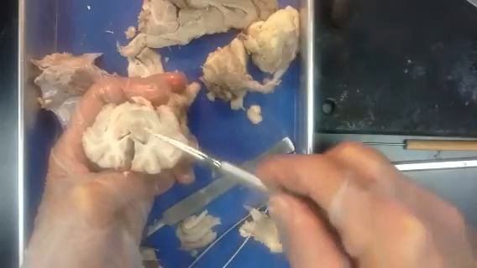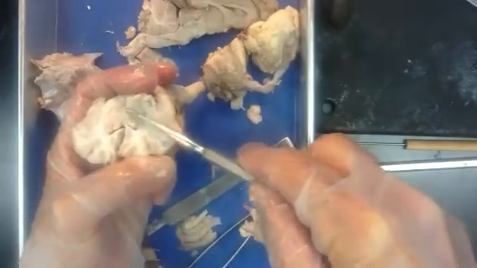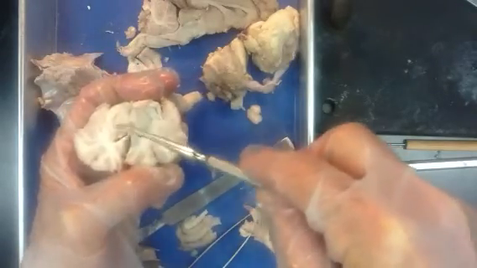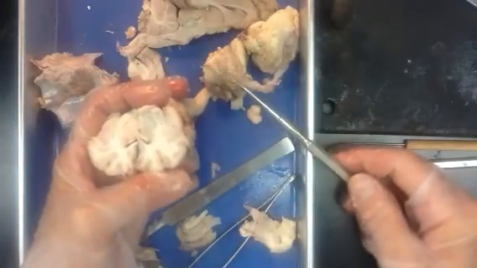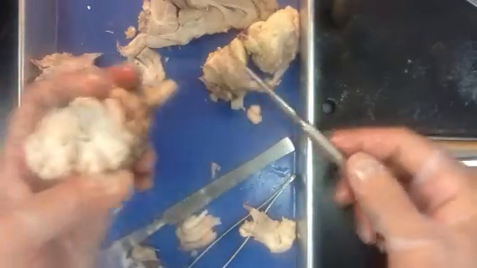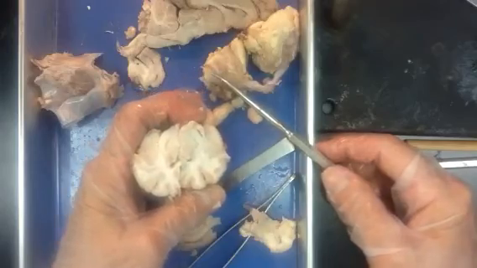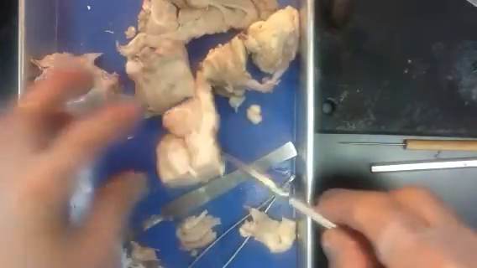Also, areas where you find a lot of gray matter kind of in an island like this, we describe those as a nucleus in the brain. And I think that's all. I think that's about the best we can do with a sheep brain. Study hard.